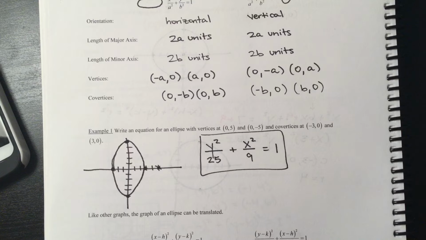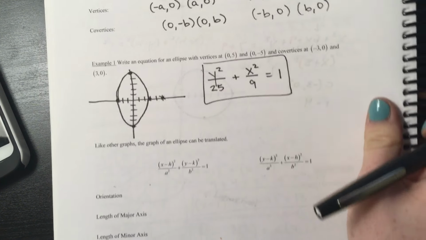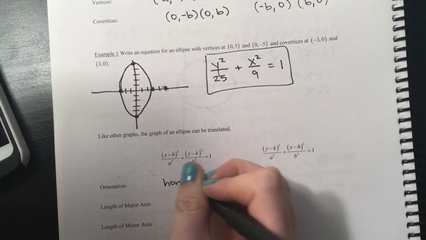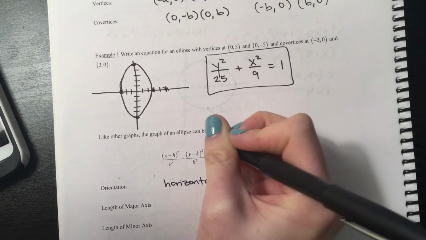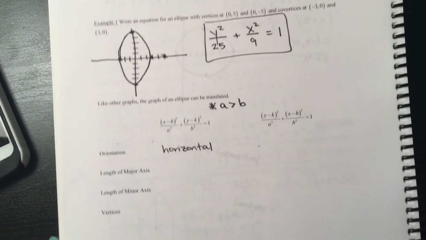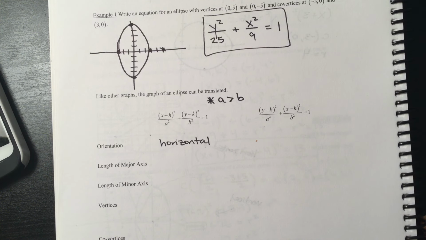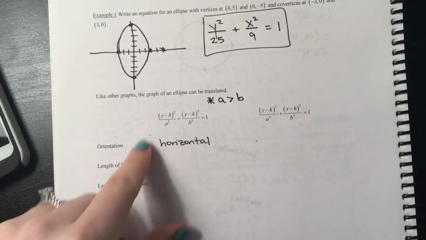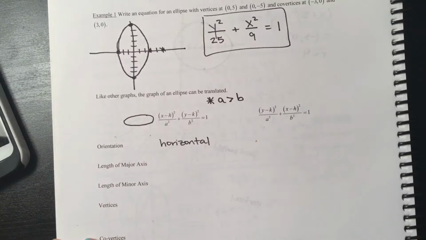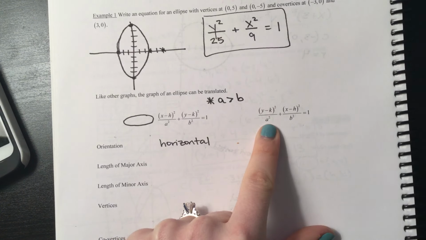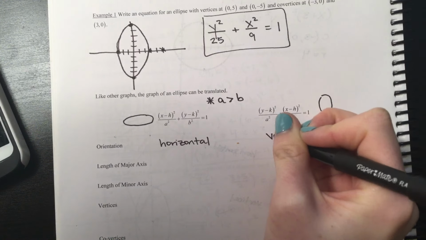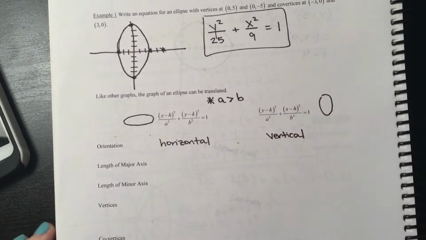Next thing we're going to do is translate these, left, right, up, and down. So you'll see this is the horizontal one. Remember, very important, that the value of a is going to be greater than the value of b, because a is going to lead us to the major axis, b is going to lead us to the minor axis. So this one, with the larger number under the x, means it's horizontal. It means it's wider than it is tall. And this one, with the larger number under y, makes this vertical, means it's taller than it is wide. So this is going to be your vertical ellipse.